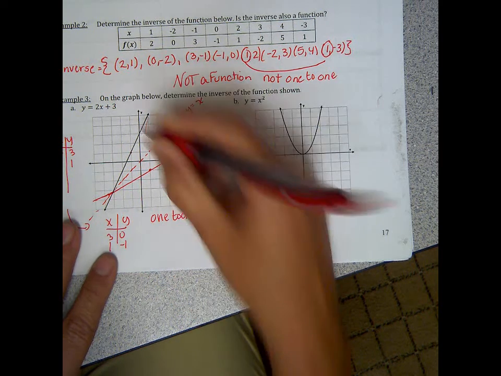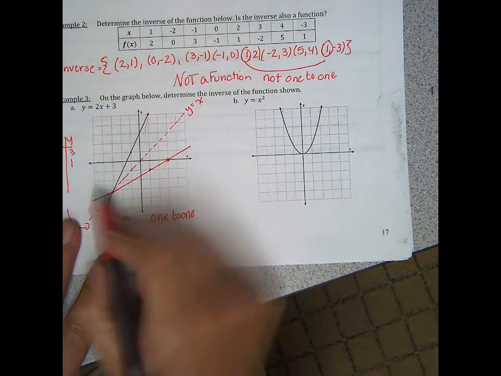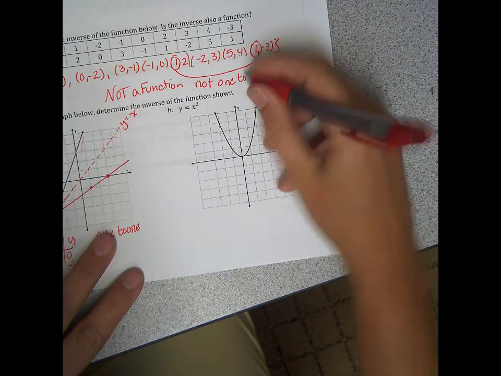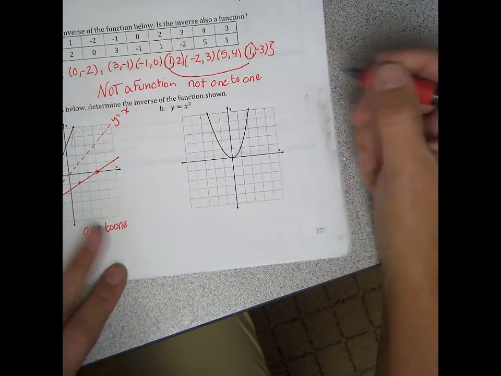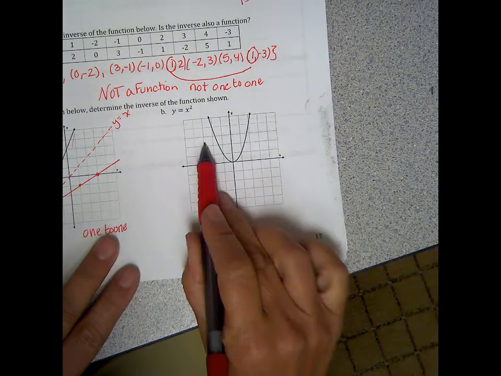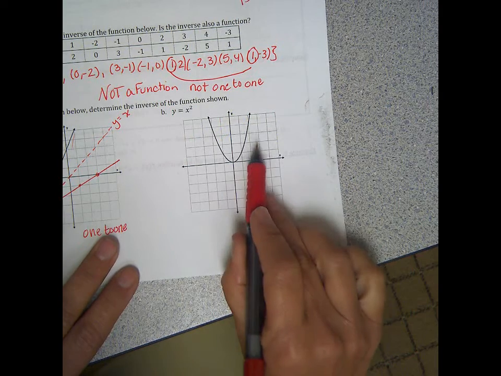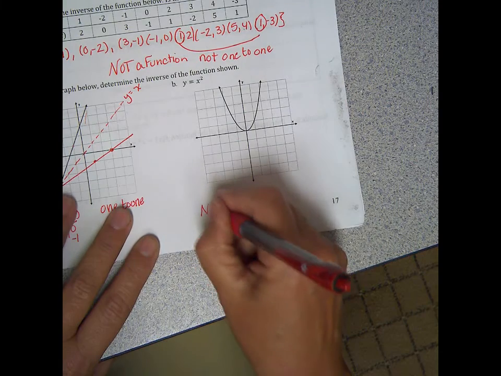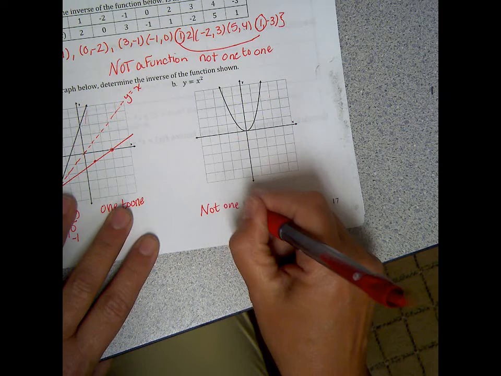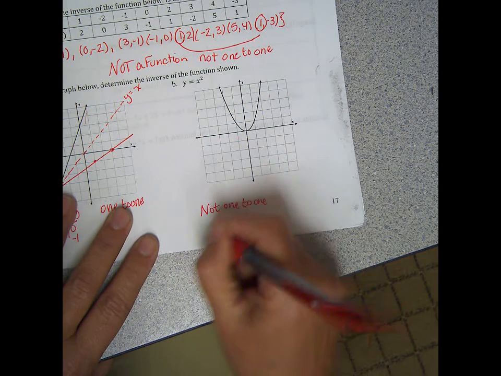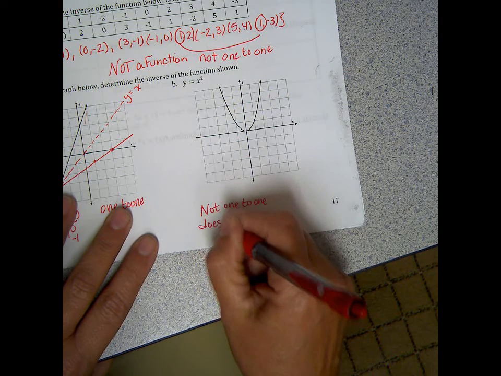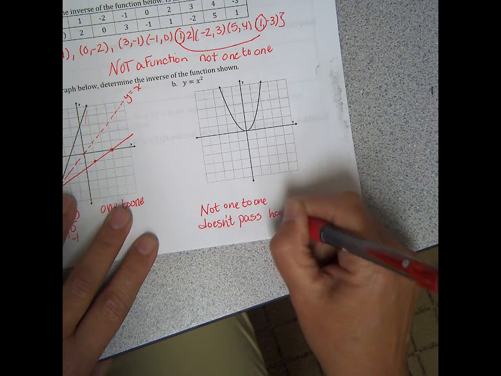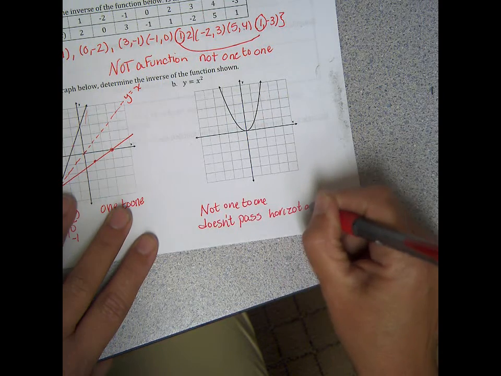The original graph passed the vertical line and the horizontal line test. Now I already know this one's not going to be one-to-one because even though it passes the vertical line test, it doesn't pass the horizontal line test. So that means once I find the inverse, it's not going to be a function. So it's not one-to-one because it does not pass the horizontal line test.